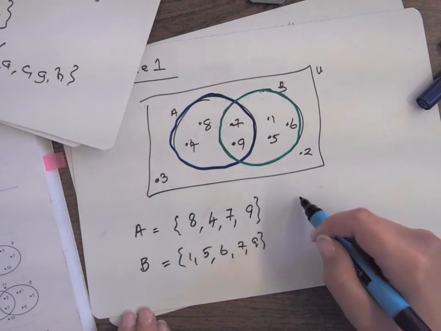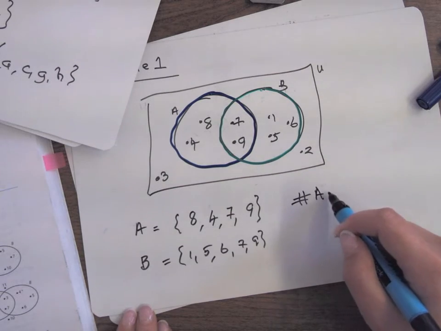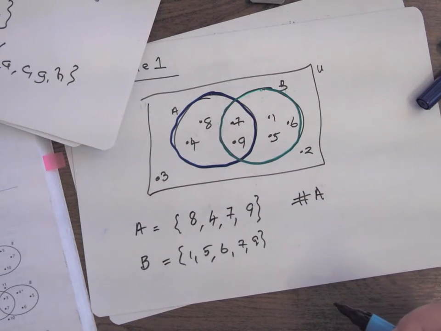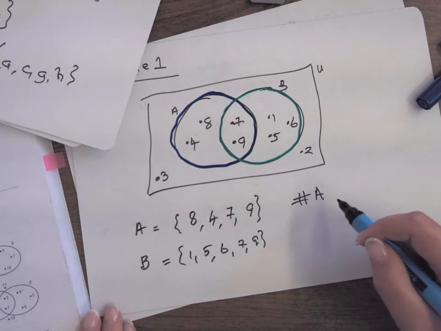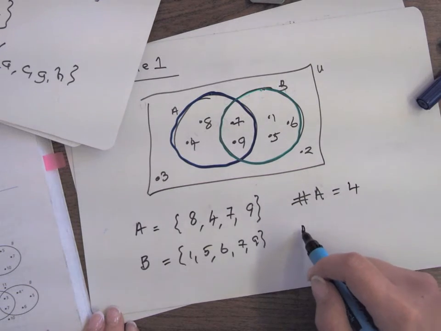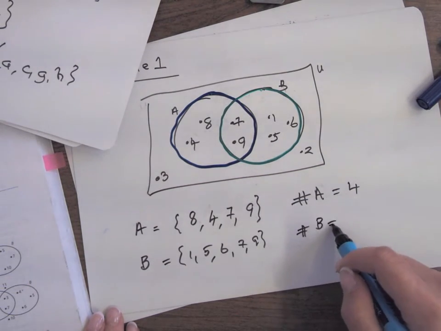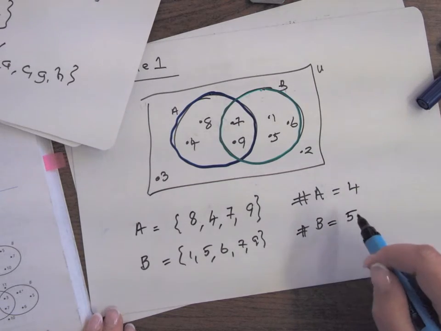If I asked you for hashtag A, what am I asking you for? The cardinal number of A. So don't bother listing them, just count them. How many, what's the answer? 4. If I asked you for the cardinal number of B, what would the answer be? 5. There's 5 elements in there.